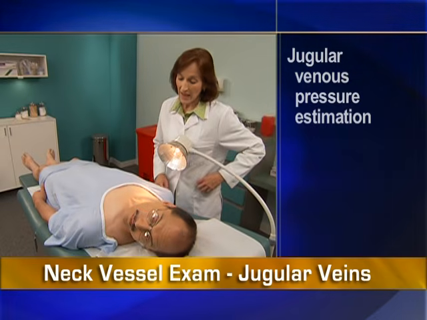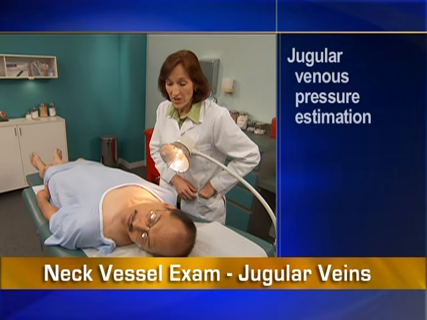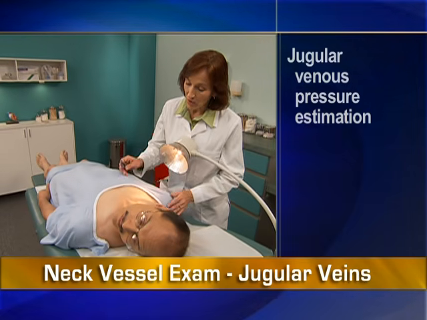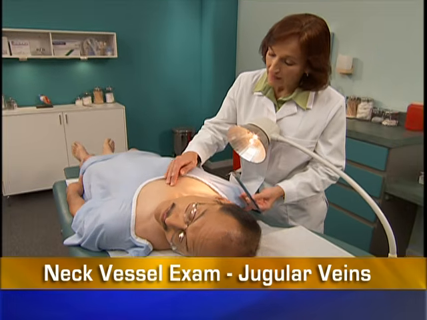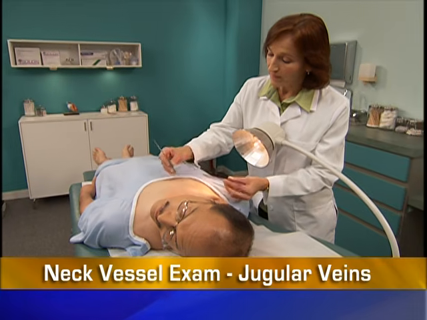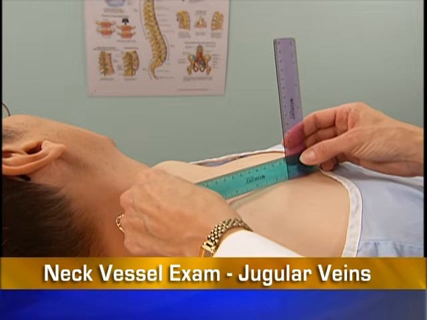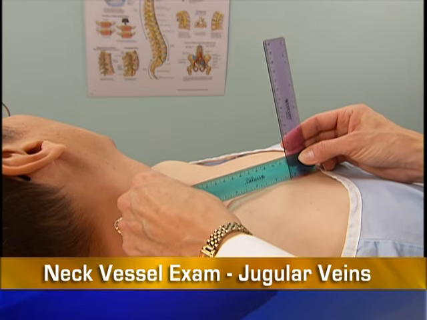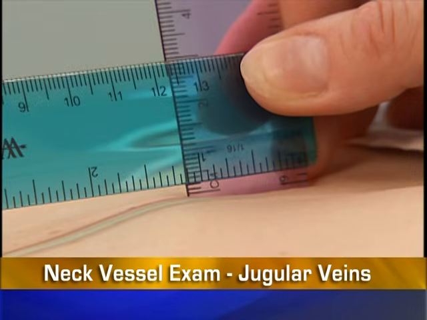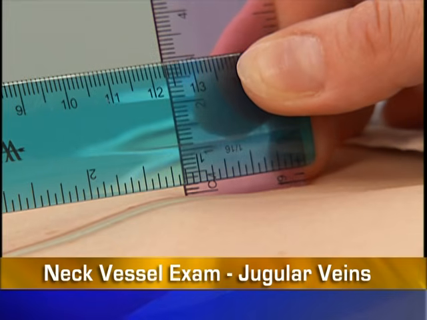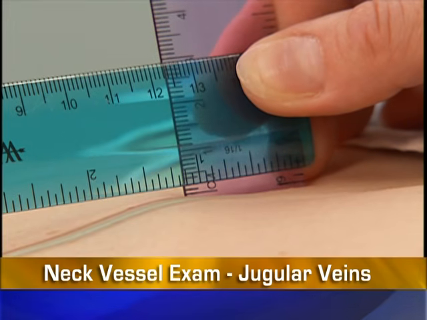Mr. Zamora, I'm going to use rulers now. Next, estimate the jugular venous pressure. You'll feel me touching your chest. To do this, hold a ruler vertical on the sternal angle. Align a straight edge perpendicular to the ruler and adjust its height to the level of pulsation. Read the level where they intersect, which should be 2 centimeters or less.